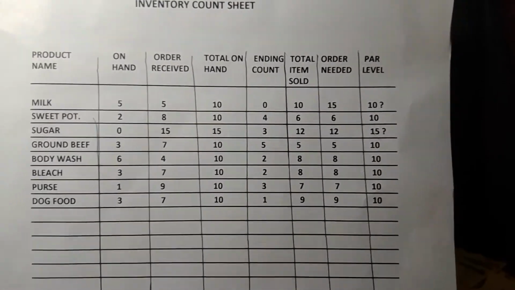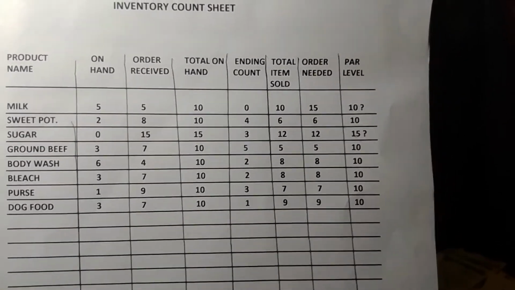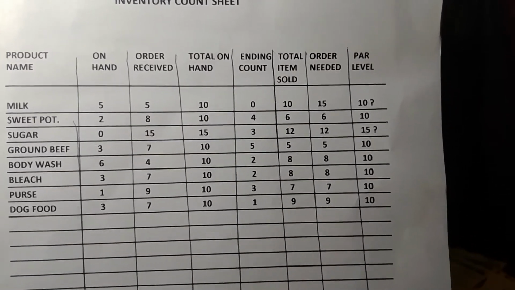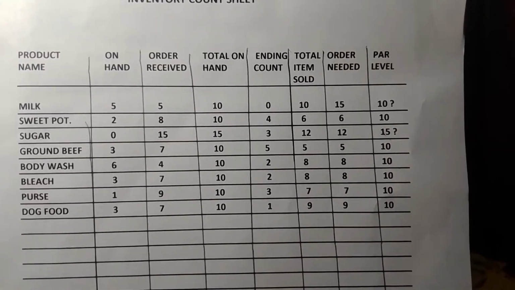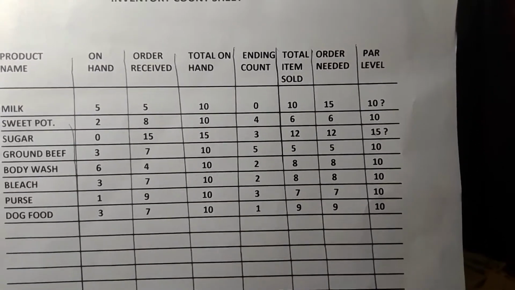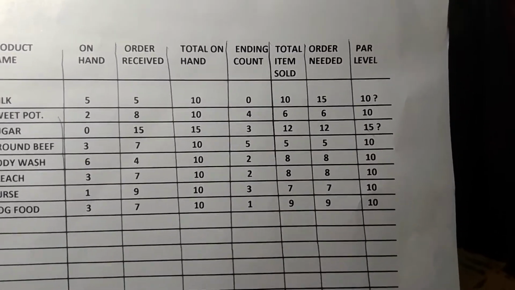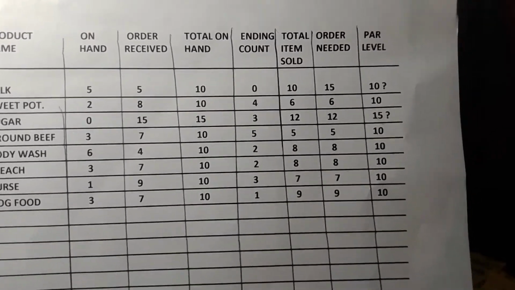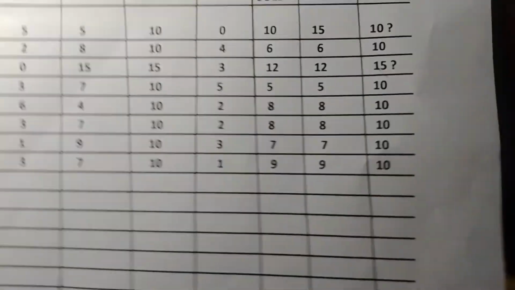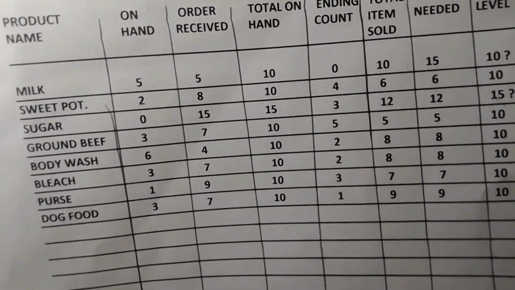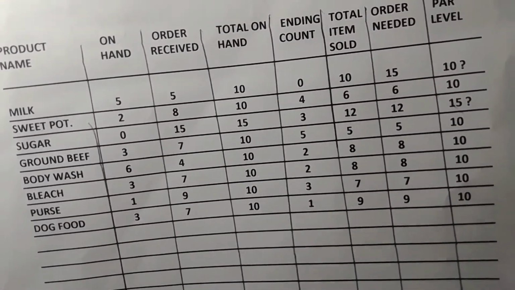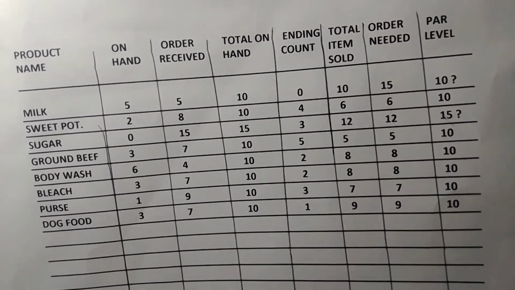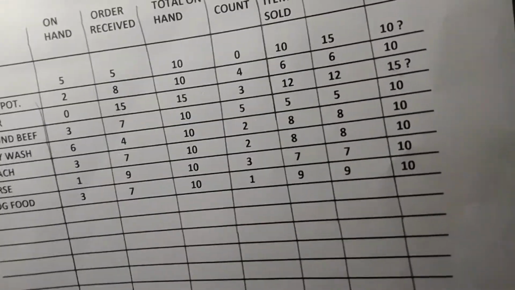That's the total items sold. Then sugar, remember you had 15. Then when we just counted your store, you only have 3 left. So that means total items sold was 12. And then you see next to it, it says order needed. That means you need to order 12. And then you see for milk at top, it says ending count was 0. So that means you sold all 10 of your milks.